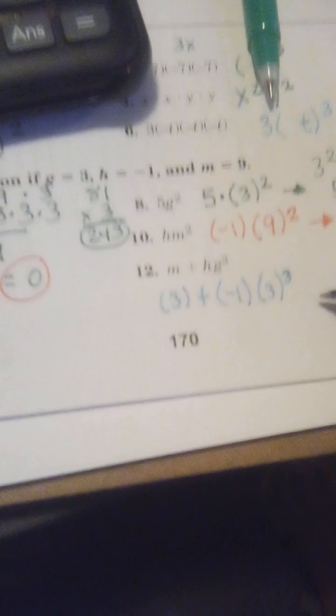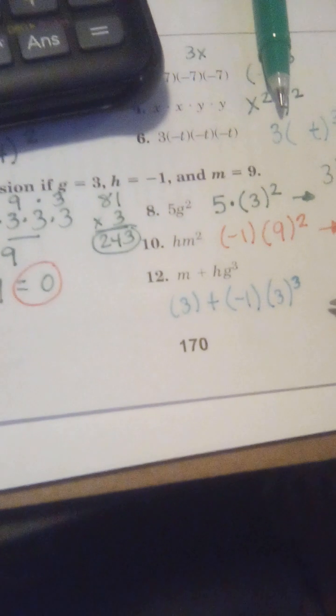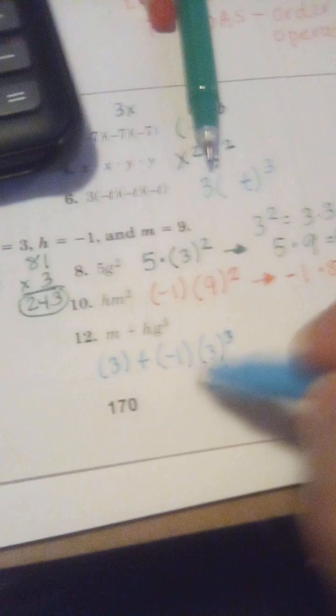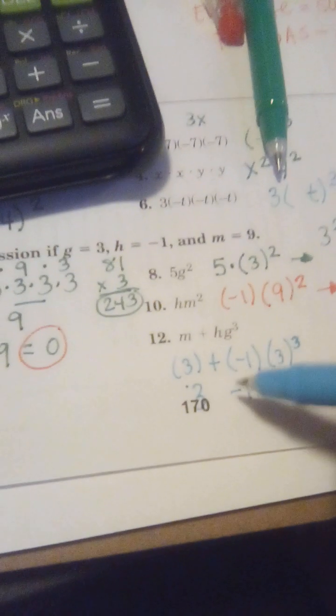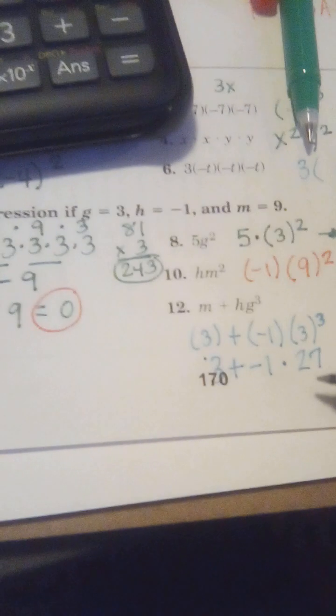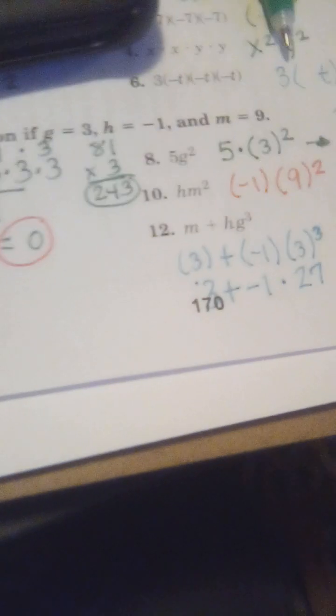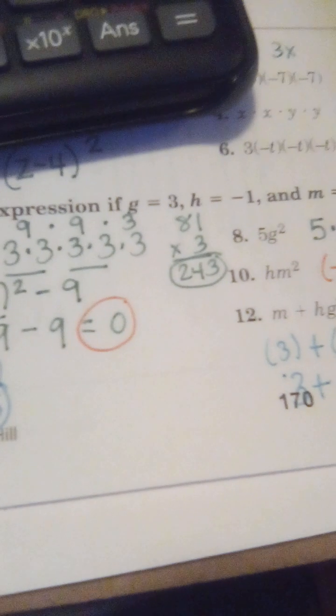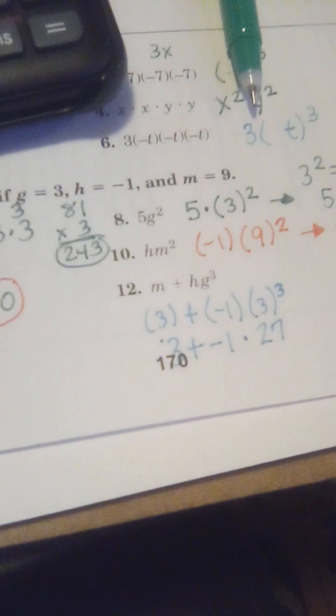All right. PEMDAS. Are there any parentheses? No. Any exponents? Yes. What's 3 cubed? 27, right? And then we have, what's negative. That's right.